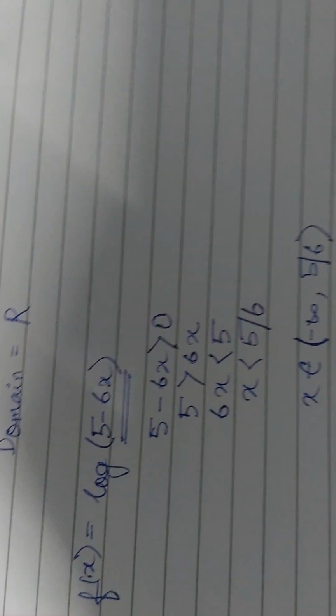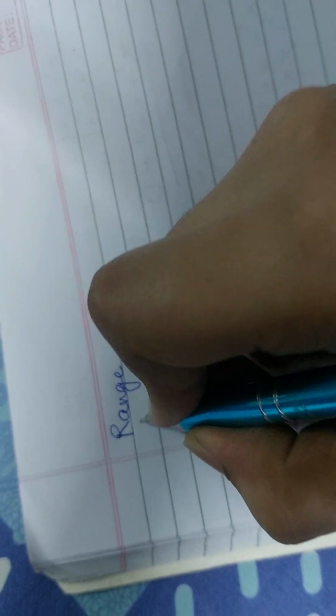Now let's move on to range. Range of a function is basically the output.